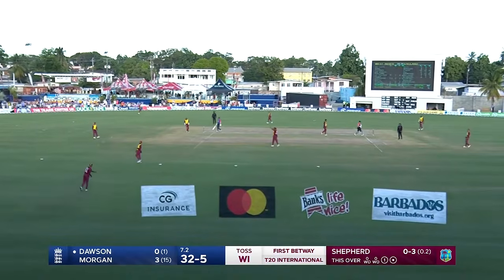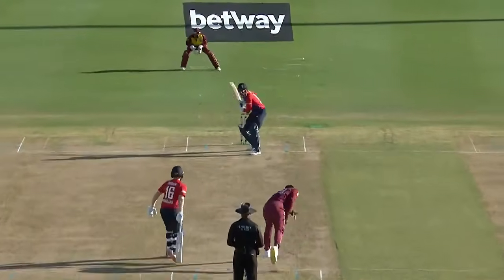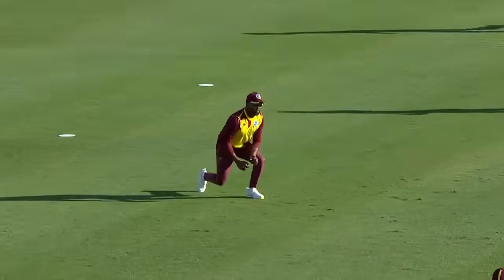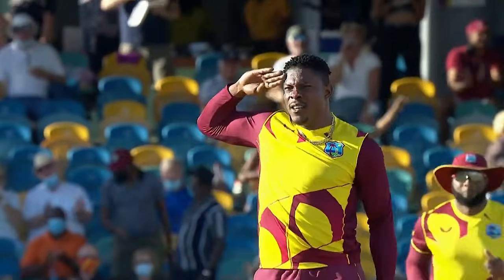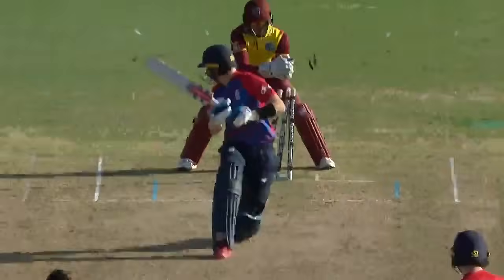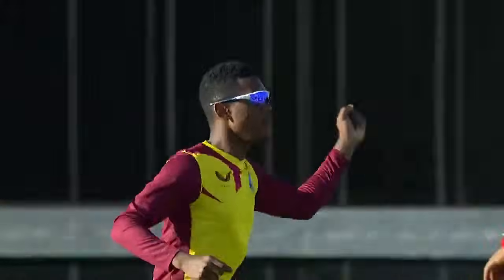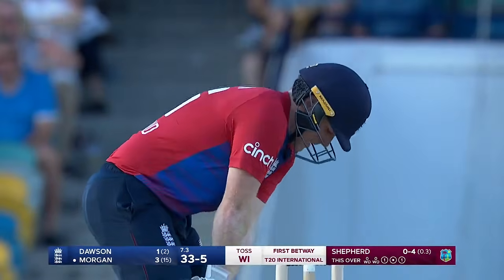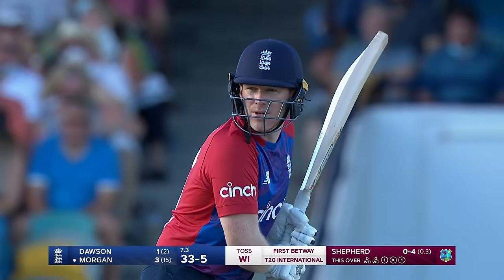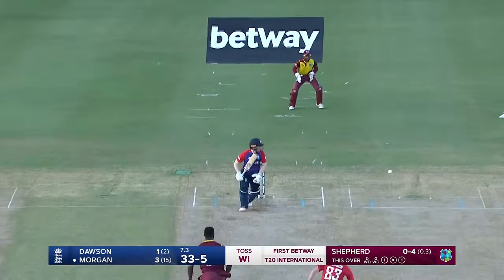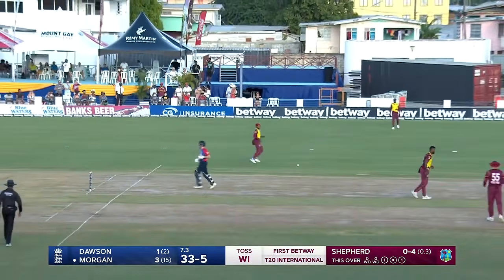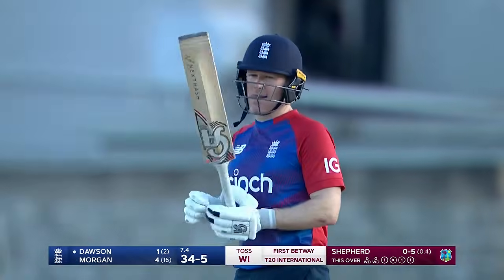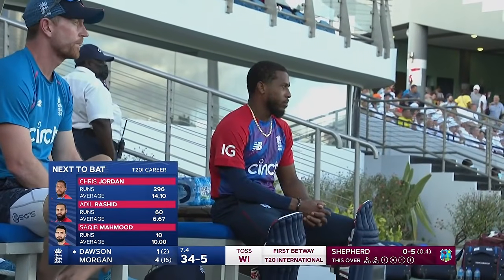And you thought, well, it couldn't possibly get any worse for England. James Vince sparkled briefly and then hit what can only be described as a bit of a pie. Straight to cover. Sam Billings ran past one that turned and bounced. As you can see here, Morgan is trying to, obviously, weather the storm. The West Indies storm.